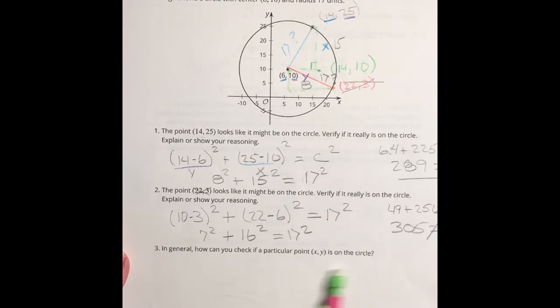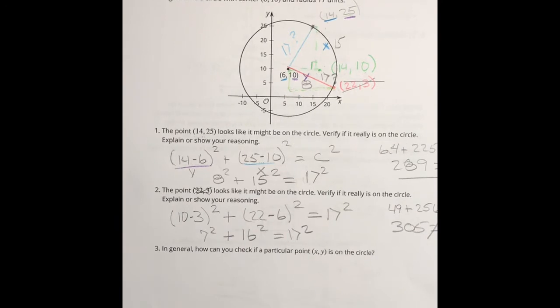So how could you say what we did in general terms? Like if somebody said, how can you see if a point is on the circle? What would you tell them? What did we do? What kind of math was involved?